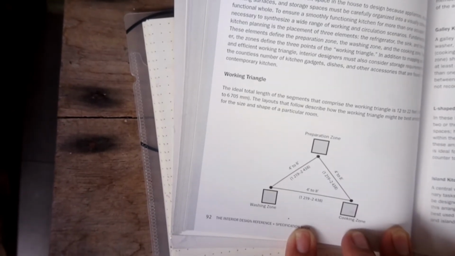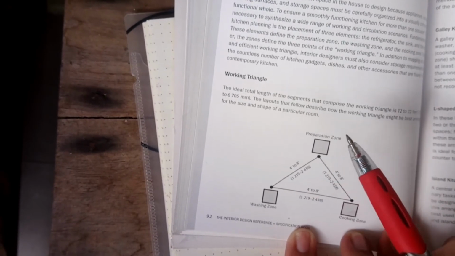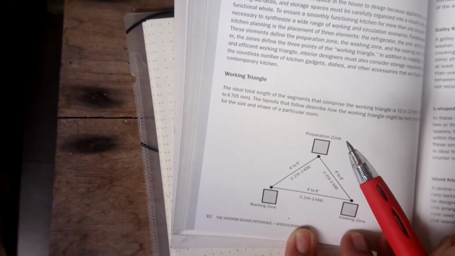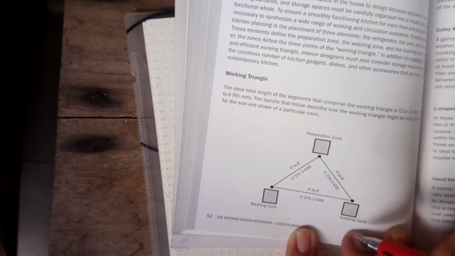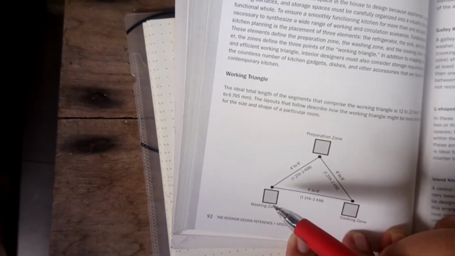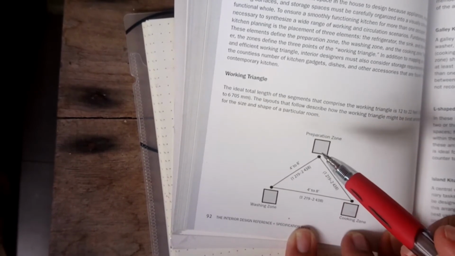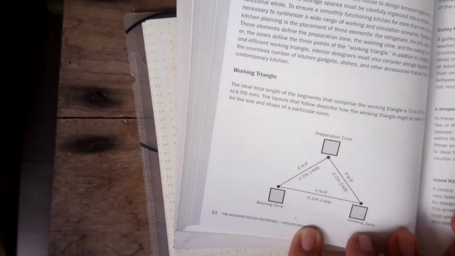Okay? To simplify things, the preparation zone is where you're going to cut your vegetables and then your meat and prepare the ingredients. Now, the cooking zone is where your stove is going to be located, and the washing zone will be the area after you wash the utensils. So this is the working triangle. This is what you must think of when you are designing your kitchen.